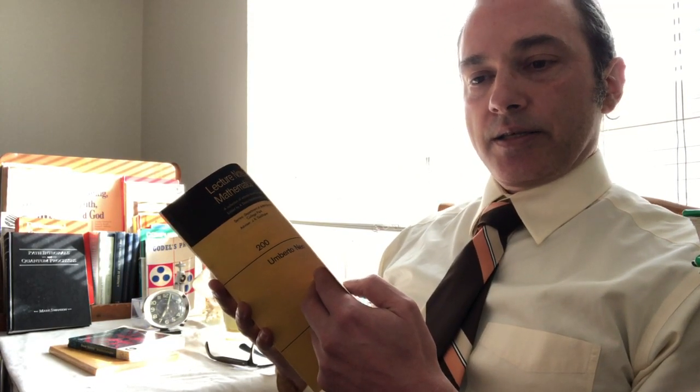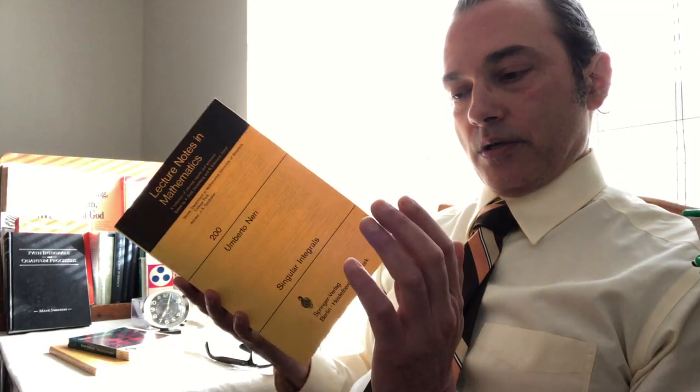Stieltjes, after Riemann and Lebesgue, kind of brings them together. So Riemann is very familiar as the Riemann sums of vertical rectangles of vanishing width, and Lebesgue is vertical regions of vanishing height, and Stieltjes is like either or, kind of putting those together.